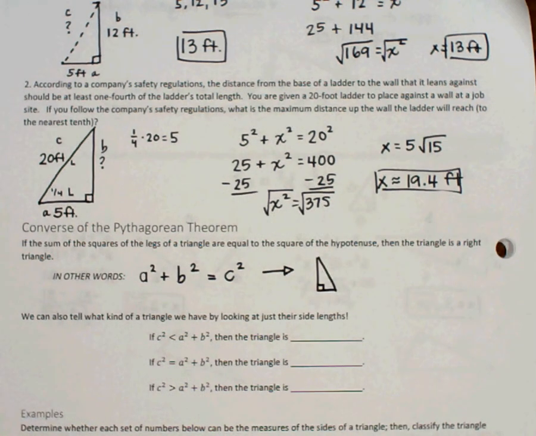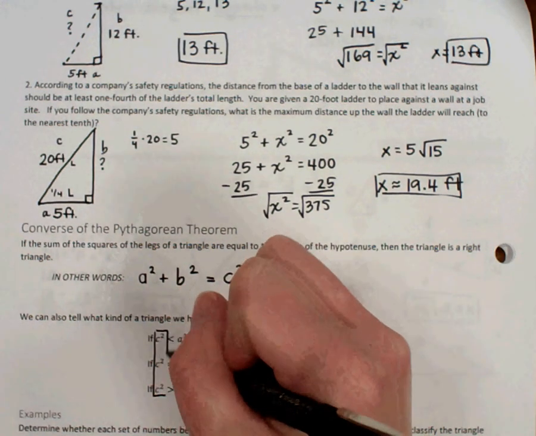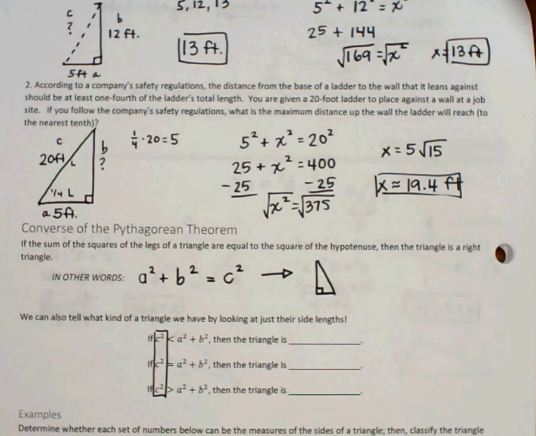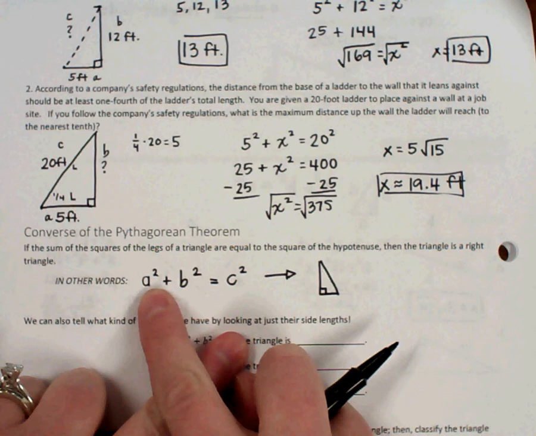Okay? Now, not only can we determine, yes, this is a right triangle, no, this is not a right triangle, but we can determine what kind of triangle it is. Okay? So, my advice to you is always look at c squared first. Okay? It's going to be kind of backwards, but you're just going to flip what's on the right and left side of this equal sign here, okay?